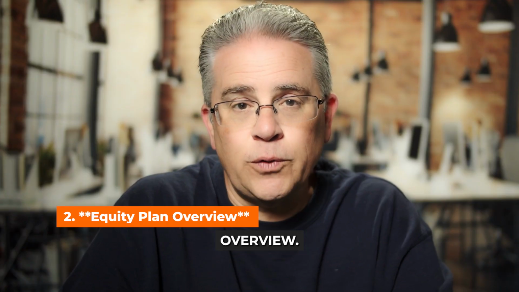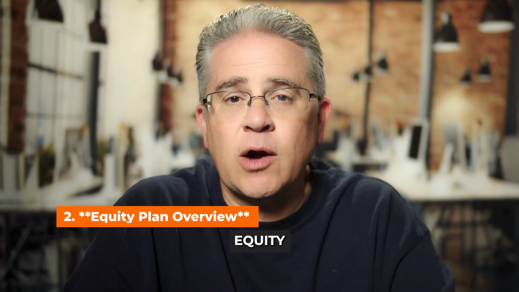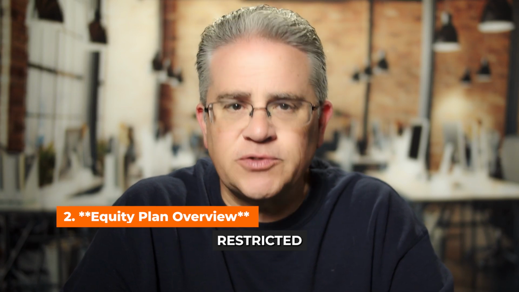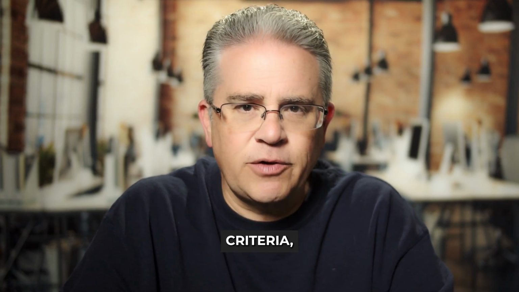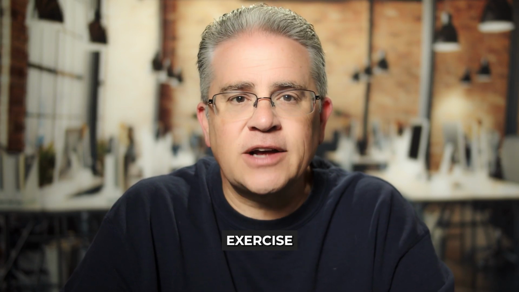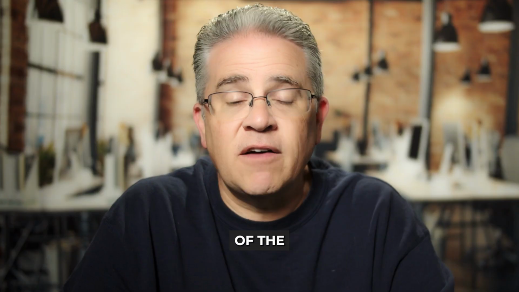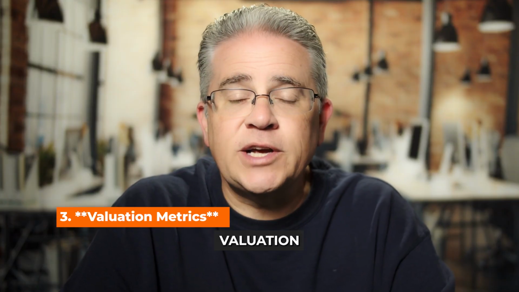Number 2. Equity plan overview. Next, provide an overview of the equity compensation plan. Include details such as the types of equity used, stock options, restricted stock units, etc., eligibility criteria, vesting schedules, and exercise prices. This section sets the foundational understanding of how the equity is structured and what the objectives of the plan are.